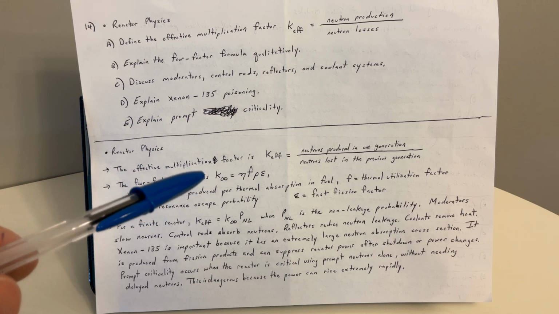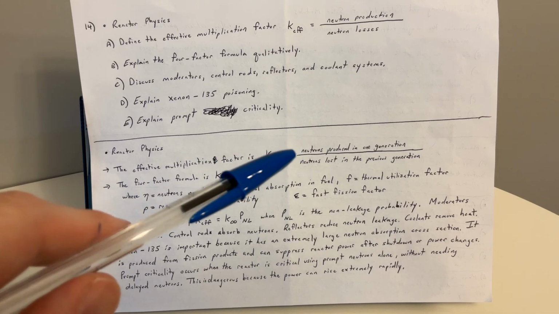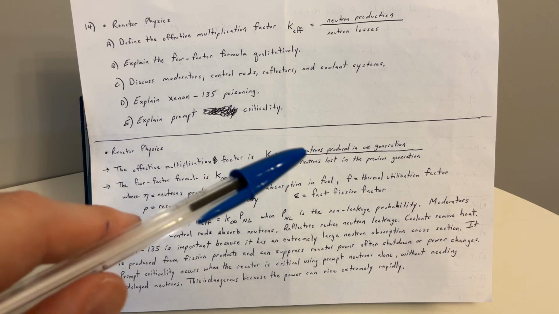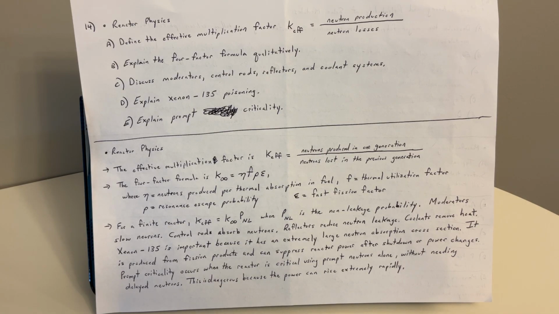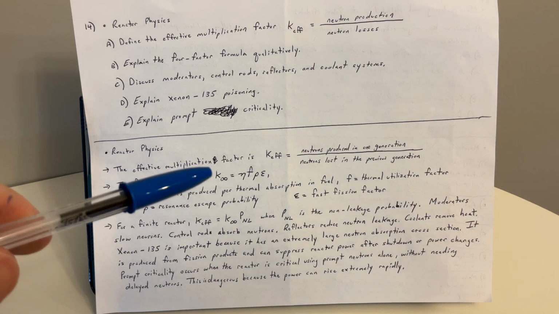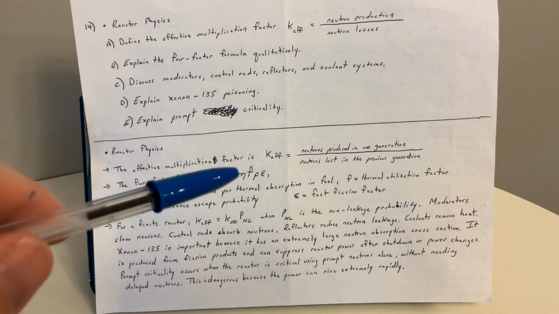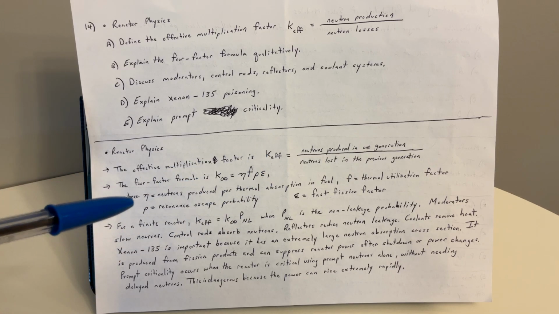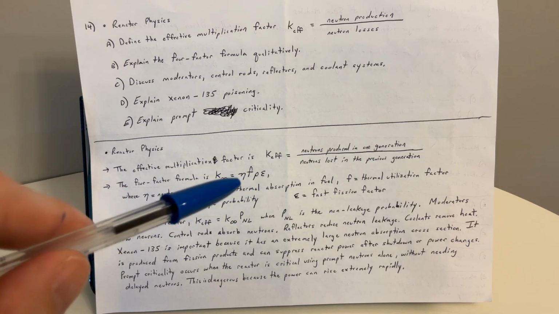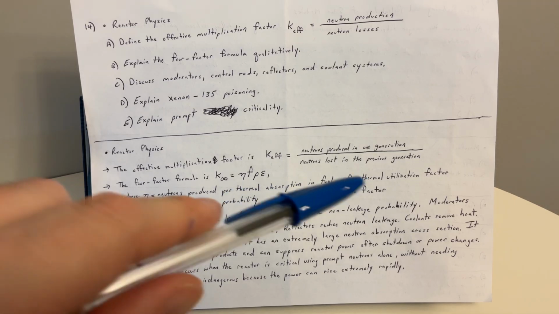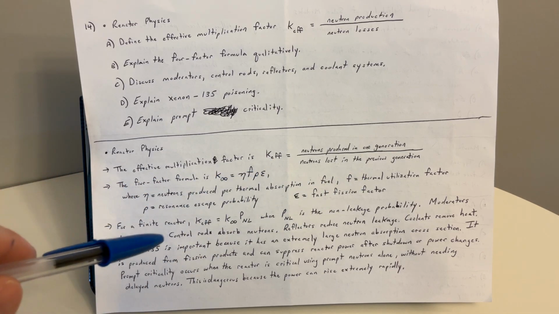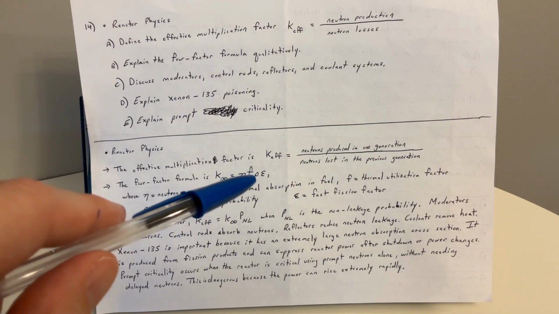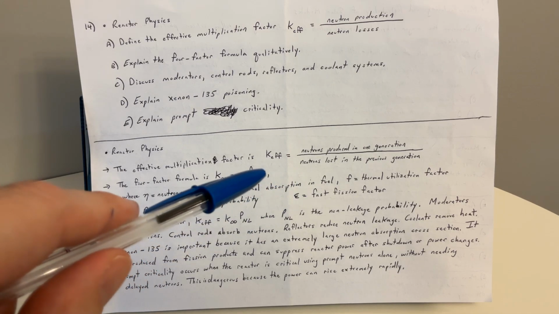Okay, so the effective multiplication factor, K sub eff, equals neutrons produced in one generation over neutrons lost in the previous generation. The four-factor formula is this: K sub infinity equals eta times this whole piece here, where eta equals the neutrons produced per thermal absorption in the fuel, f equals the thermal utilization factor. And then we have the resonance escape probability here and the fast fission factor here.